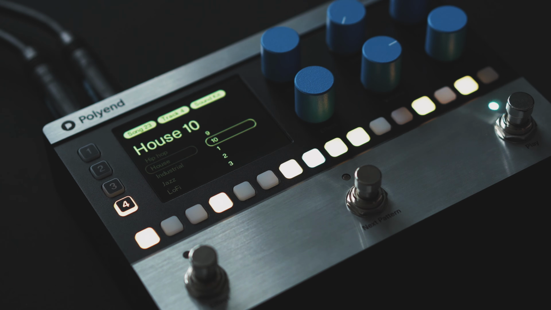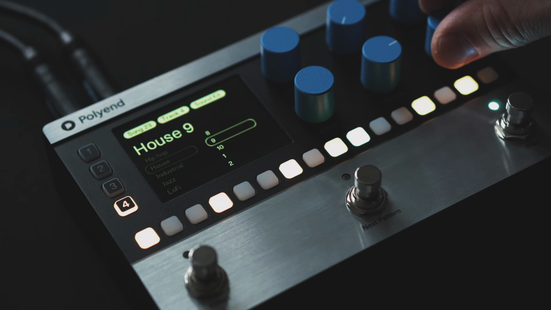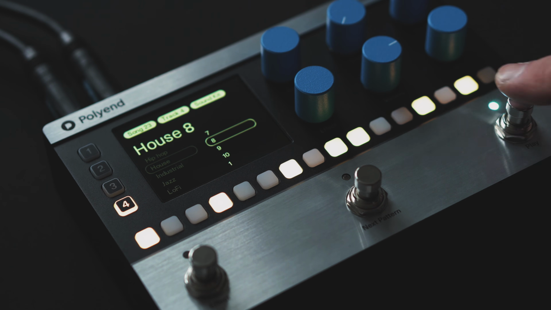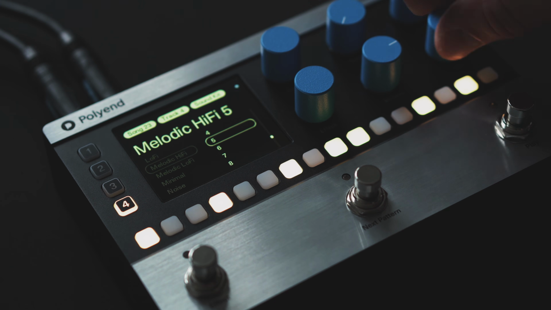Track 4 is the wildcard track and contains a different sound based on the selected kit. You can create a percussive progression, add some cymbals, or pick a melodic kit and create a melodic progression by changing the note on each step.